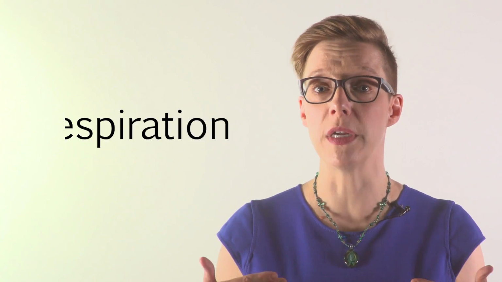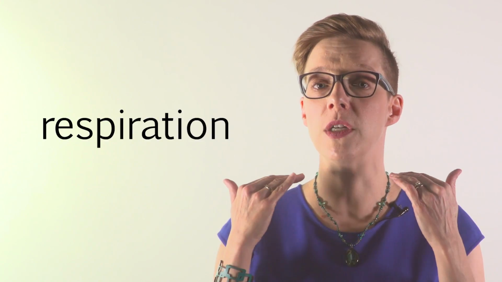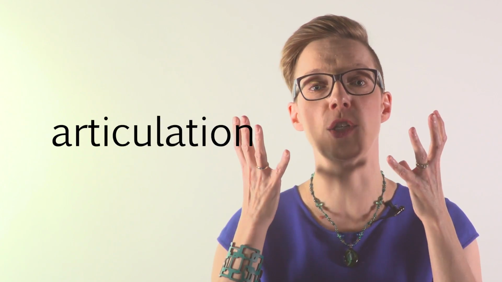Then the sound is filtered or shaped by the articulators. The oral cavity is the space in your mouth. The nasal cavity, obviously, is the space inside and behind your nose. And of course, we use our tongues, lips, teeth, and jaws to articulate speech as well. In the next section, we'll look in more detail at how we use our articulators. So to sum up, the three mechanisms that we use to produce speech are respiration at the lungs, phonation at the larynx, and articulation in the mouth.